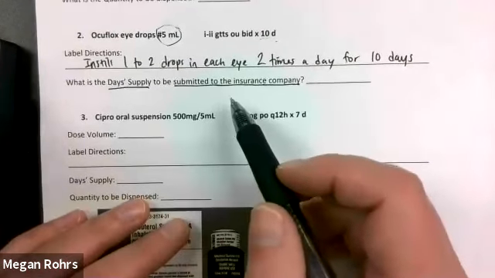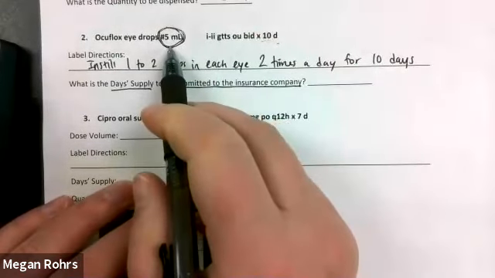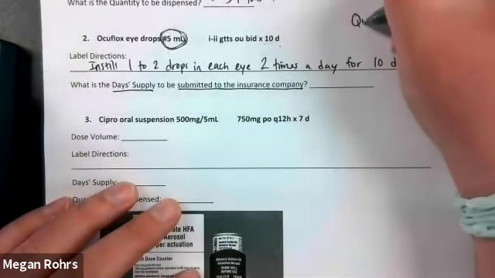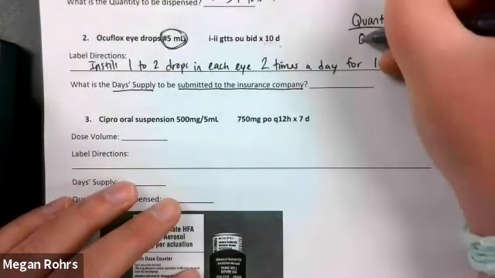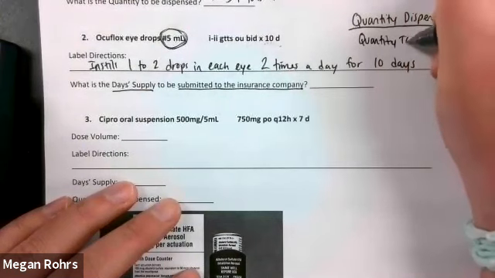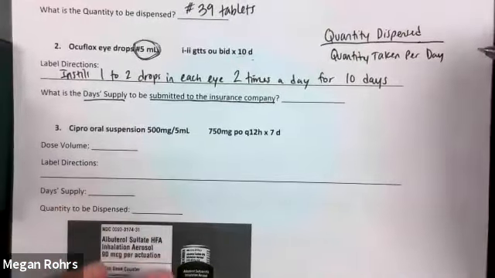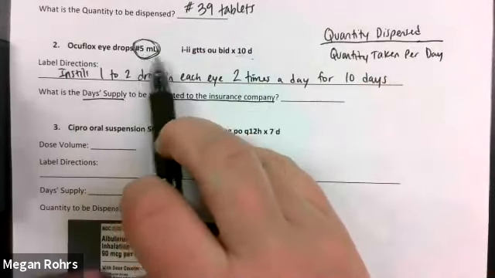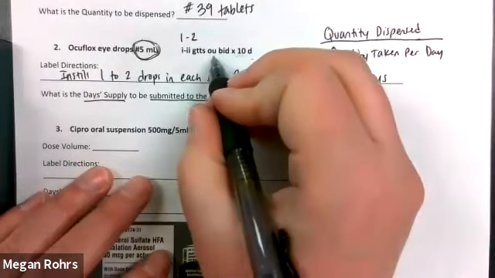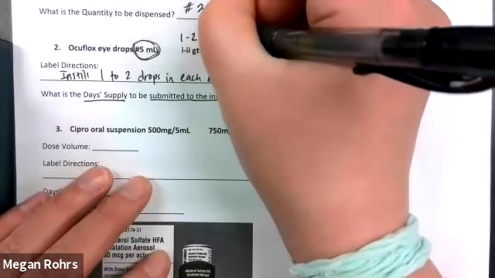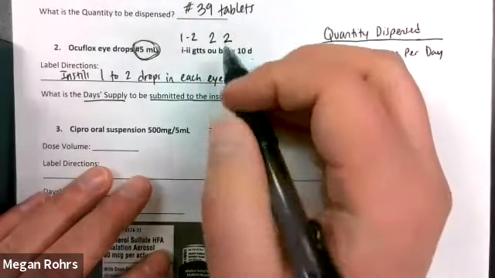So when we're looking at the day supply here, our quantity that's being dispensed is in milliliters. So remember, we need to find quantity dispensed, and we need to divide that by the quantity taken per day. That is the equation for day supply, okay? So if our quantity is in milliliters, well, let's figure out what we're taking in a day. So we're doing 1 to 2 drops in each eye. So that's important because we have 2 eyes. We're doing that 2 times a day.